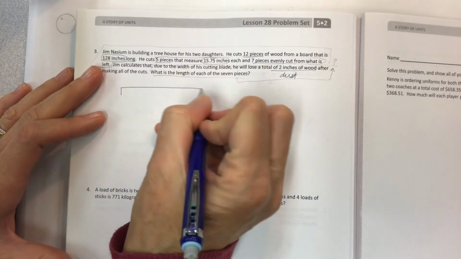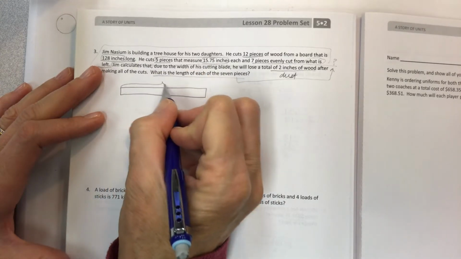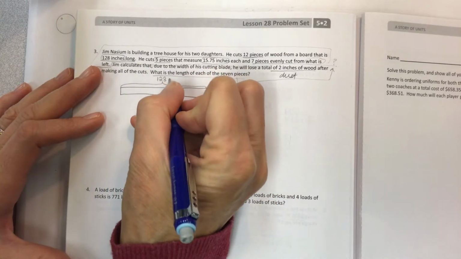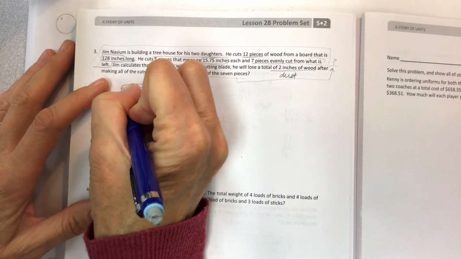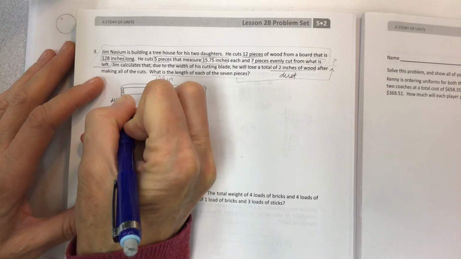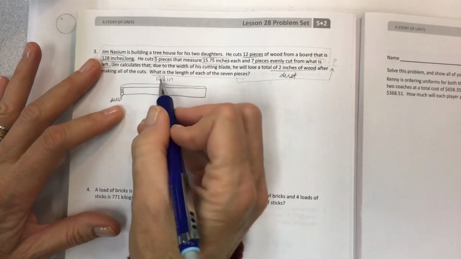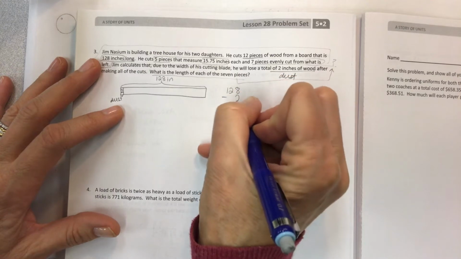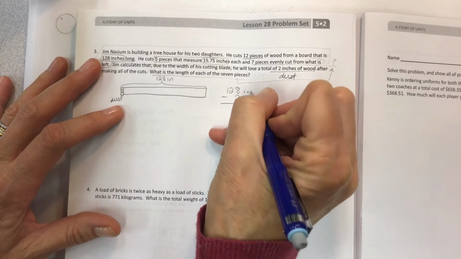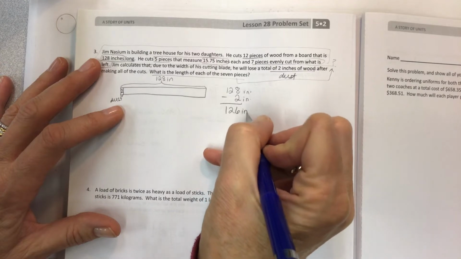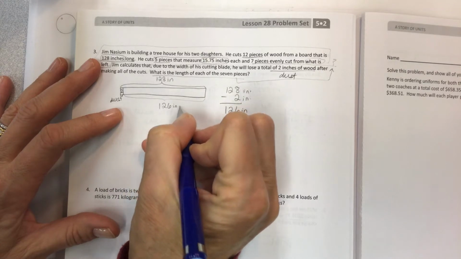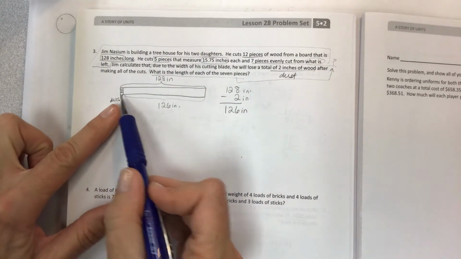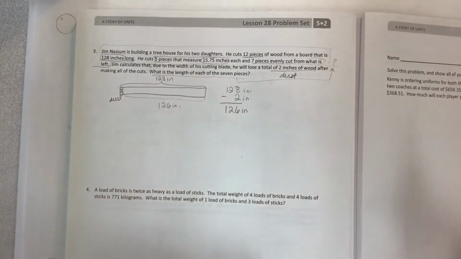So first of all, make a tape diagram. Label it 128 inches because that's what we start with. Right from the beginning, he loses 2 inches in dust. So we're going to take that 128 and subtract 2 inches right away to end up with 126 inches, and that's really what we have to work with for the whole problem. Because you have to take off the dust. That won't be on any of the cuts.